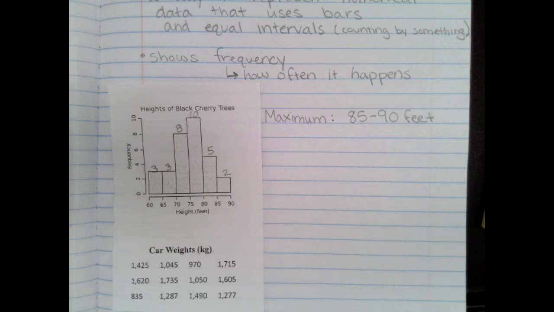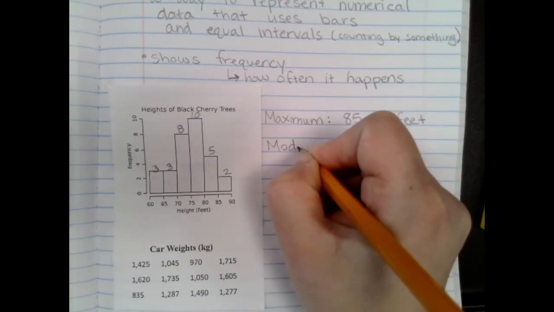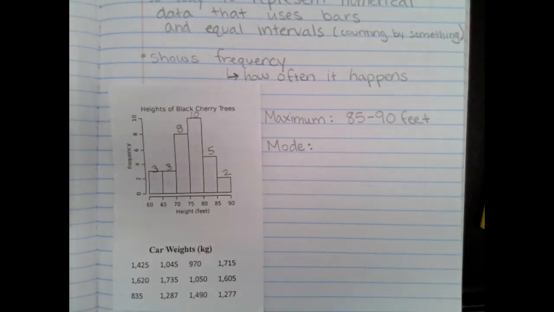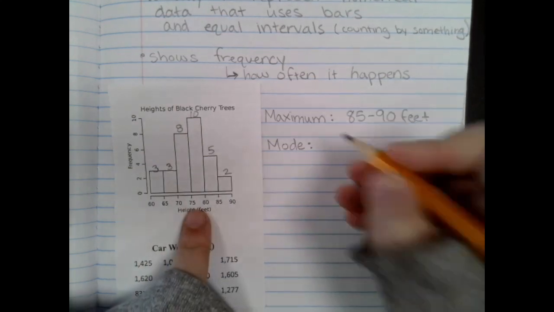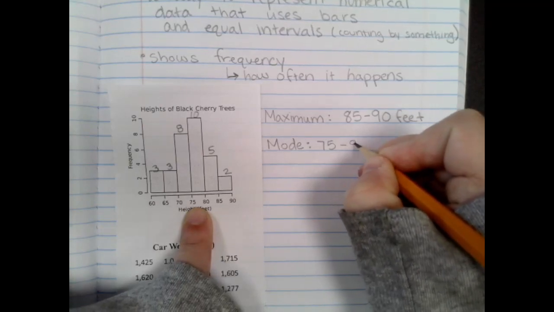But with trees, every tree is different, right? So because every tree is different, we're probably going to group them and say, okay, between 70, 75, 80, 85, things like that. All right, our mode. Mode means what again? Most often. Which one has the most frequency? What's our highest bar? Good, 75 to 80. Most of these trees are growing between 75 to 80 feet.